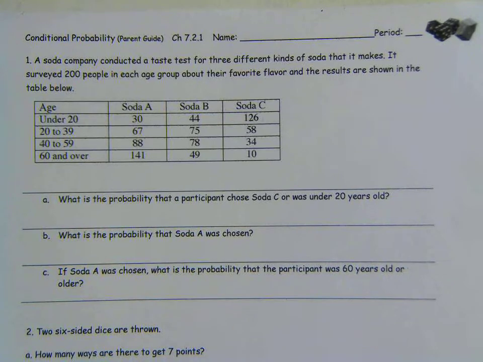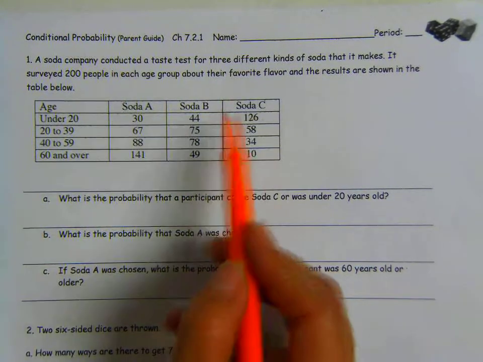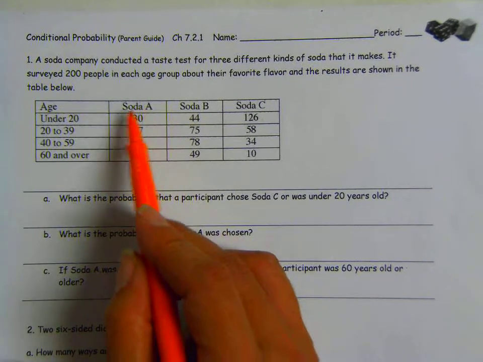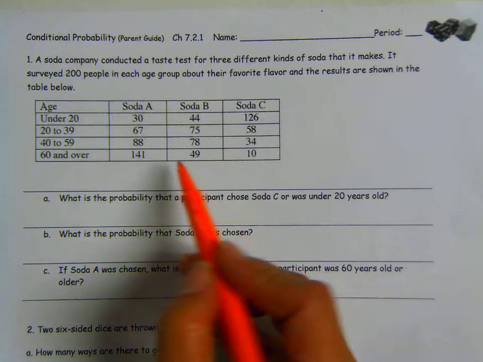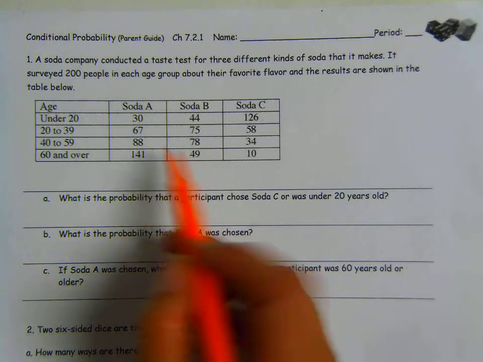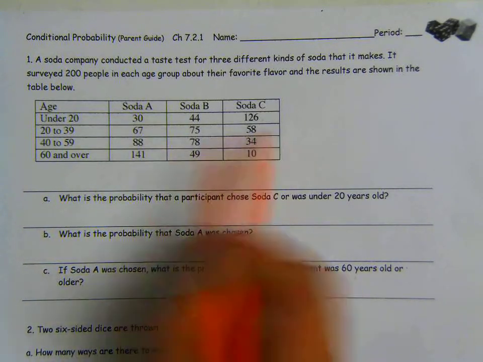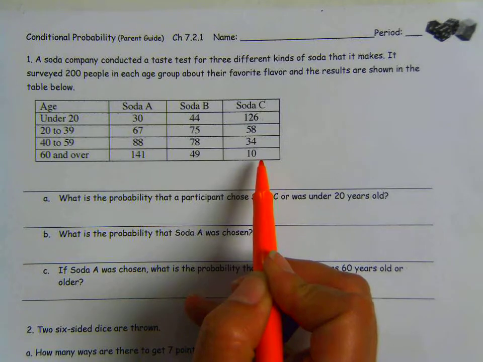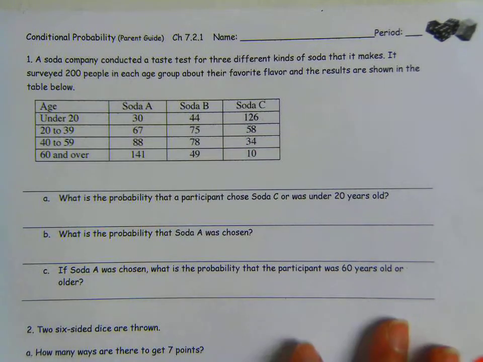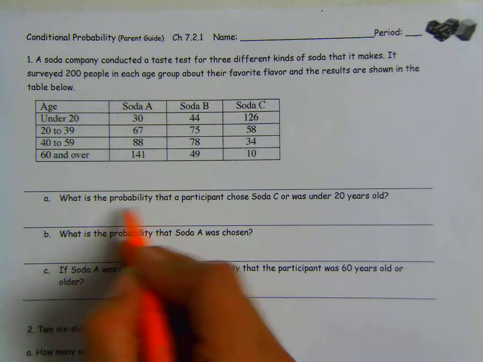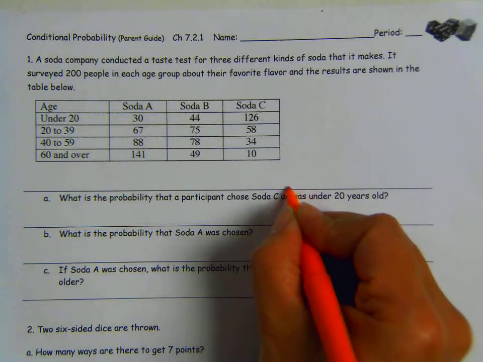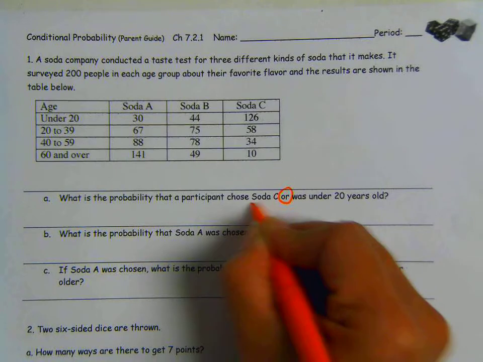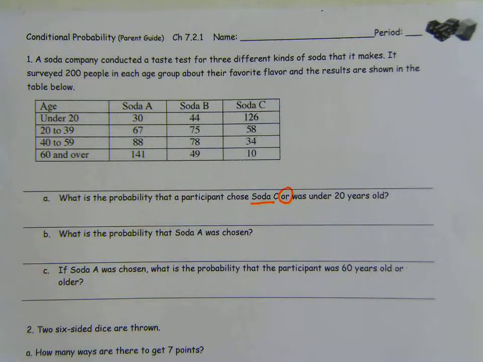All right, let's take a look at some of these answers. So the story is where you have soda A, soda B, soda C. They did a taste test. They surveyed 200 people in each age group. So add these numbers going across. They're all going to add up to 200. And the results are shown below. The first question is, what's the probability that a participant chose soda C or was under 20 years old?